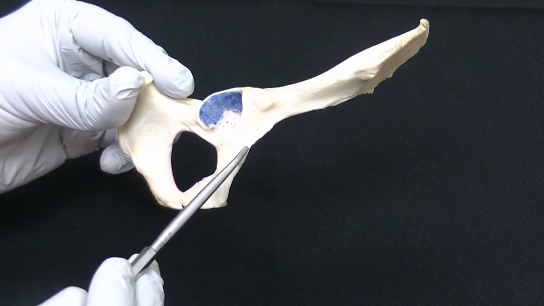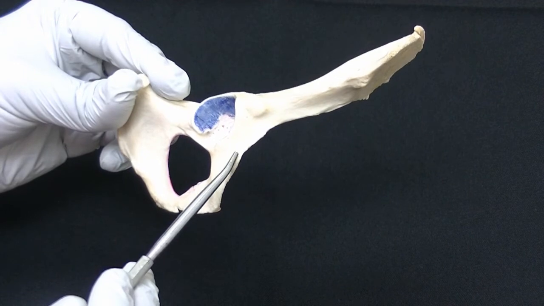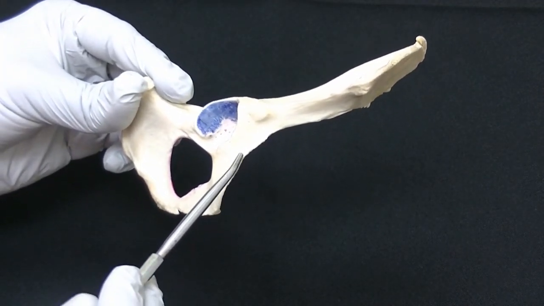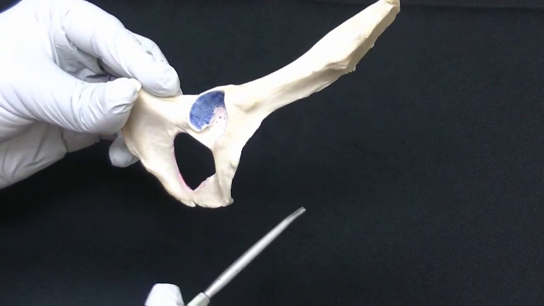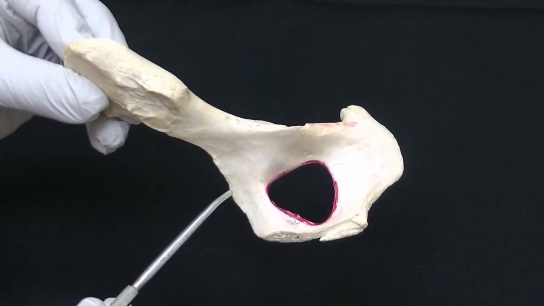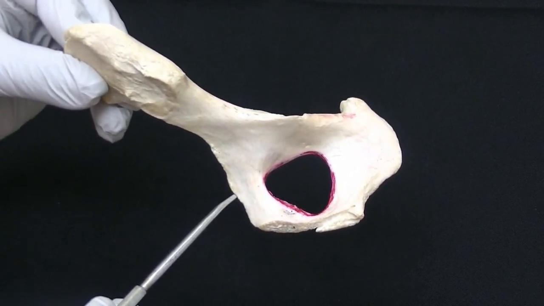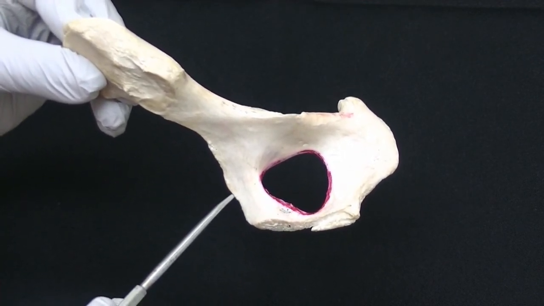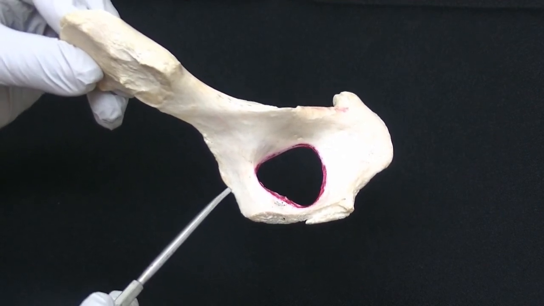This tubercle here, which allows attachment of psoas minor muscle, that is your iliopubic eminence. As it is present at the junction between ilium and the pubic bone, it is called iliopubic eminence. The iliopubic eminence can be seen from the dorsal aspect as well. Here is the iliopubic eminence. More medial to the iliopubic eminence, this area is called pecten of the pubis. Pecten of the pubis serves an important attachment area for the rectus abdominis muscle.